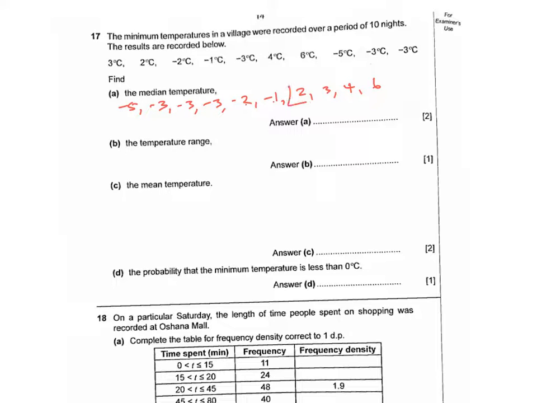Now with 10, I need to count for this side and for that side. So that means I have two middle numbers. If there are 2, we add them up. So we have -2 plus -1 over 2. If you now divide, you will get -1.5 degrees Celsius as the median. But just put this as it appears on the calculator: -2 plus -1, everything over 2. Don't just do it without the fraction, otherwise you get -3 first and divide with 2.